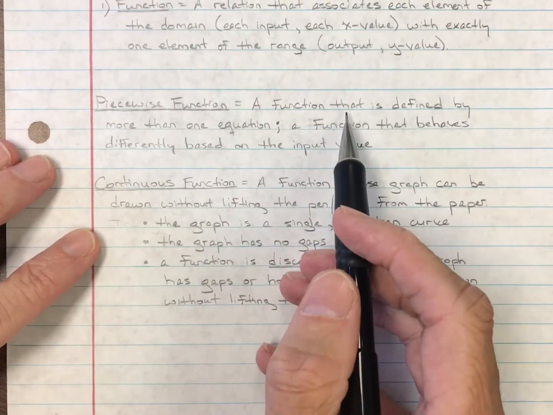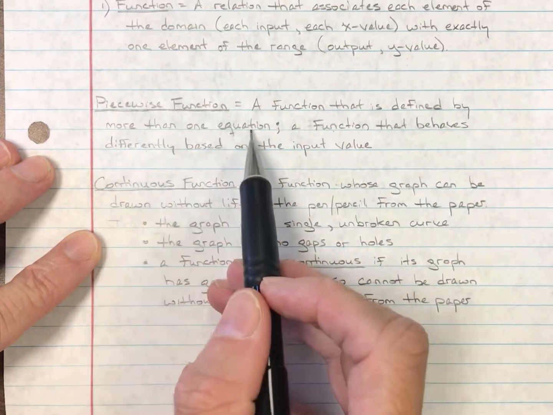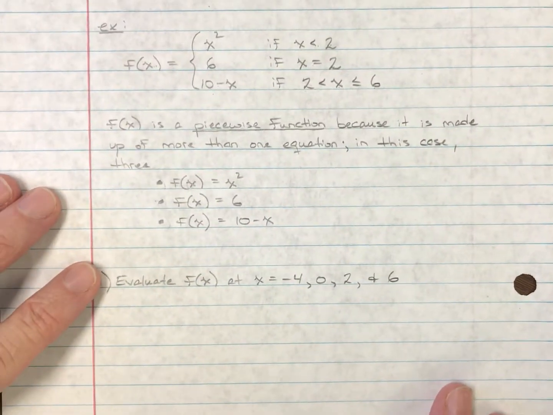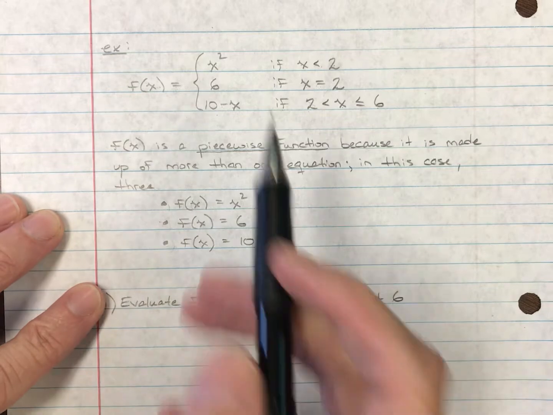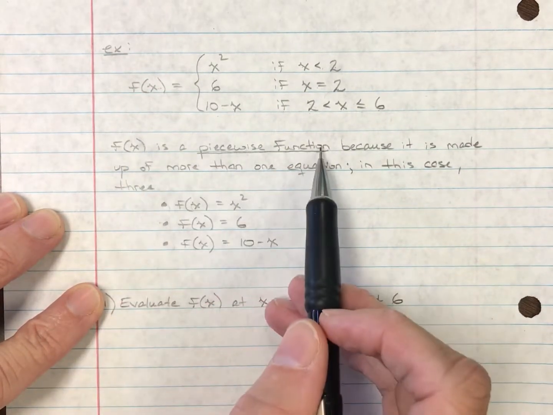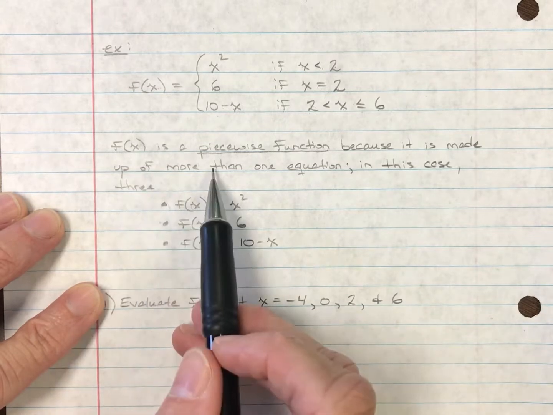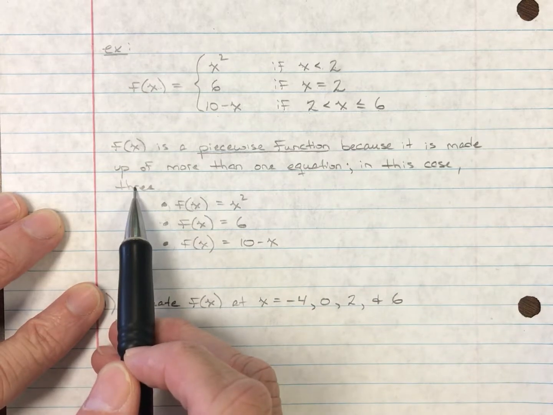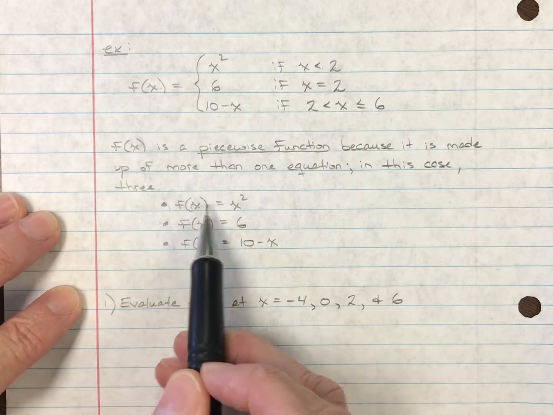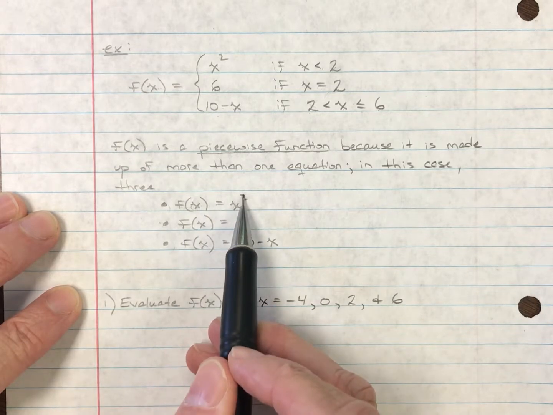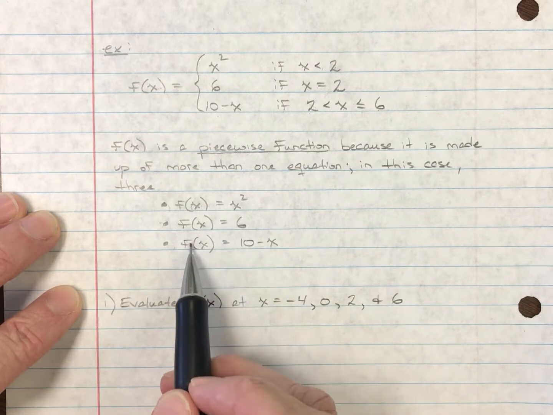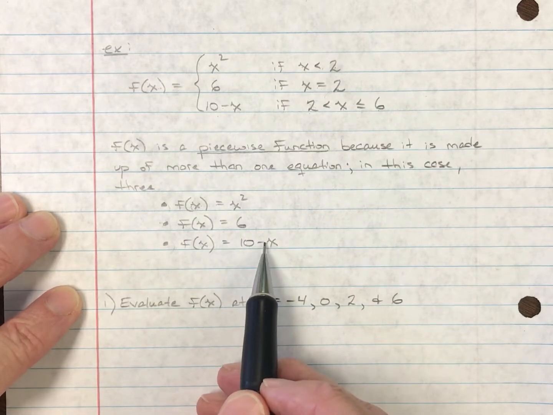Okay, so back to our definition: a function that is defined by more than one equation. Well, here we have it. This function is a piecewise function because it is made up of more than one equation. In fact, in this case, it's made up of 3 equations. It's made up of f of x equals x squared, equation 1, f of x equals 6, equation 2, and f of x equals 10 minus x, equation 3.